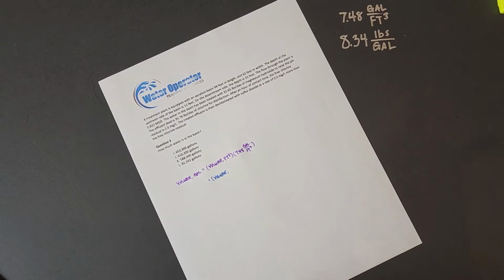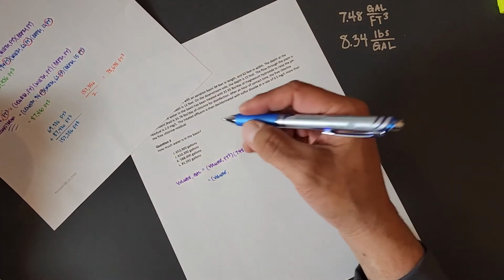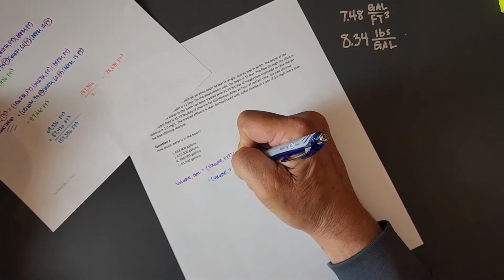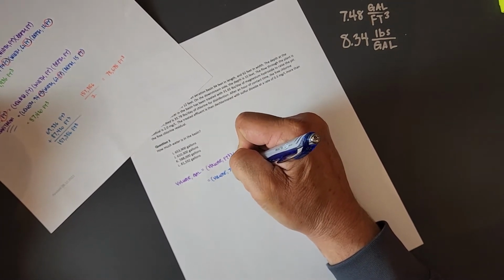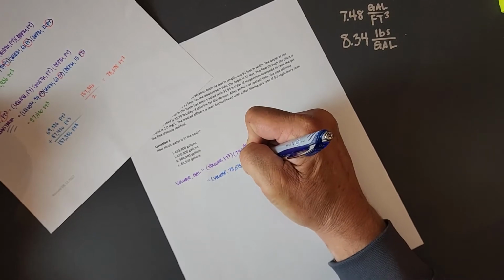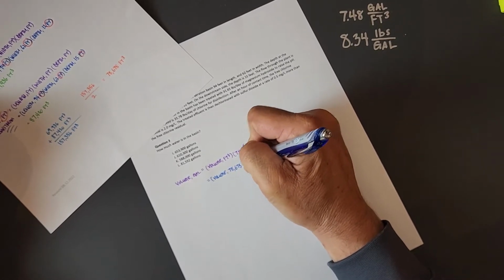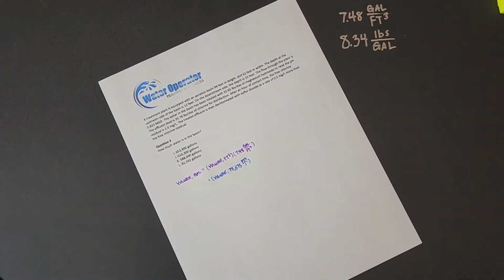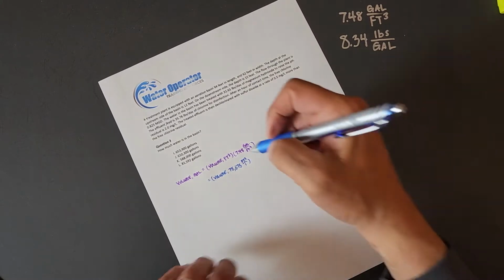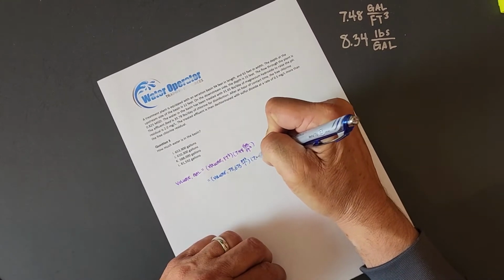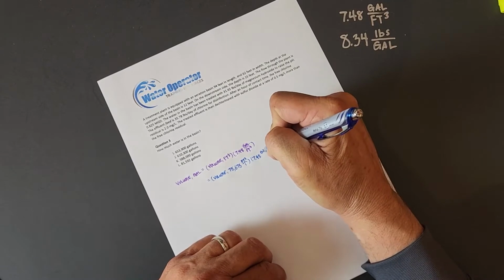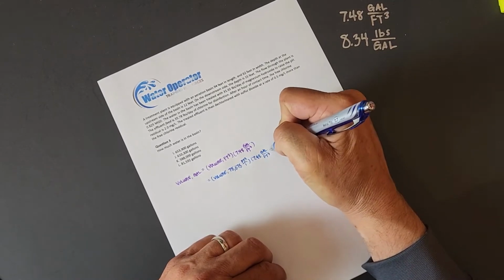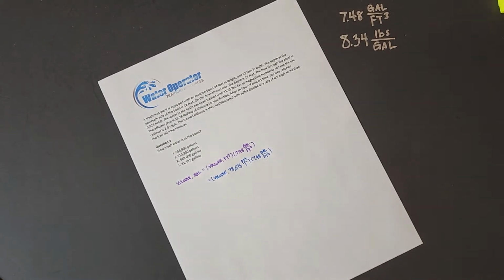From question number 2, we know the volume is 78,678 cubic feet over 1. And we have our conversion factor, 7.48 gallons per cubic foot. Can we cross cancel?